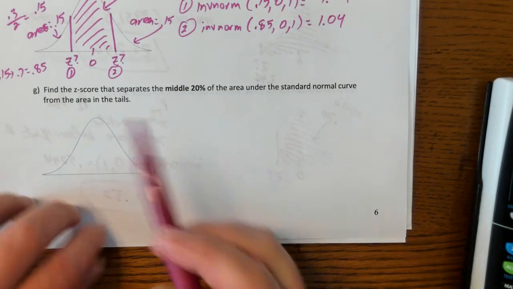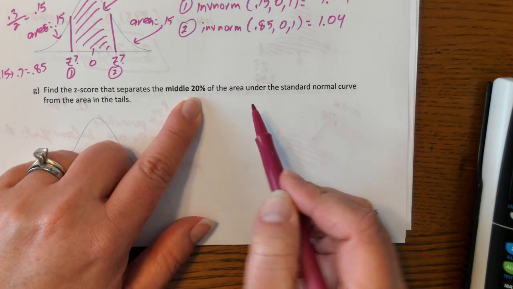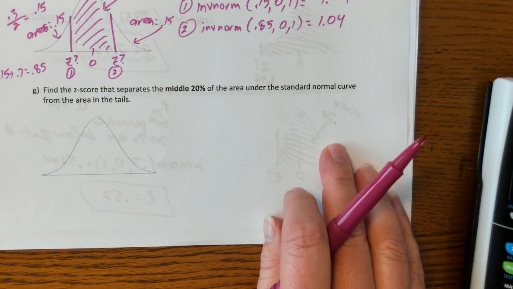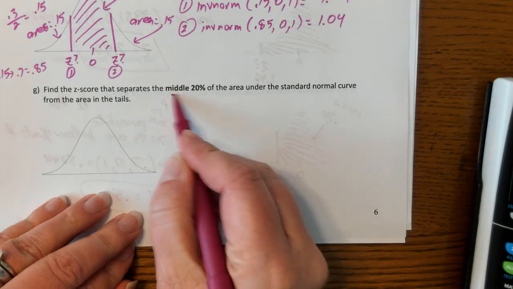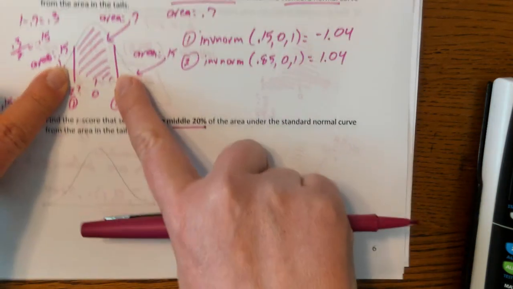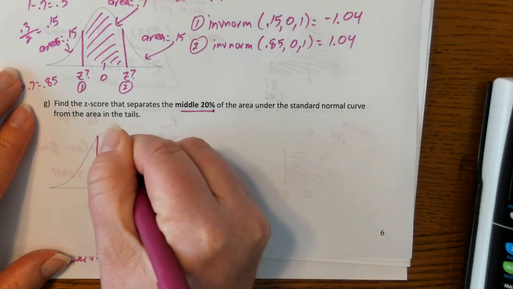Okay, another example. Find the z-score that separates the middle 20% of the area under the standard normal curve from the area in the tails. Okay, so this time we've got 20% in the middle. 20% is not as much as 70. It's not going to be as wide as this region. This is going to be a fairly skinny region.